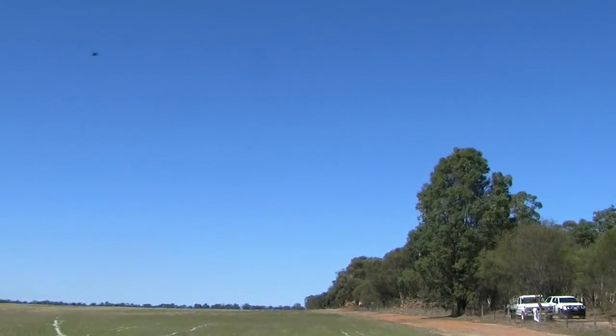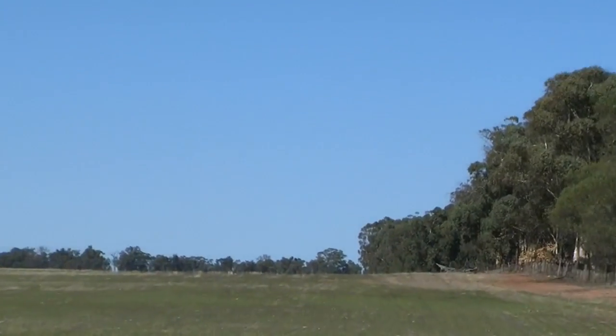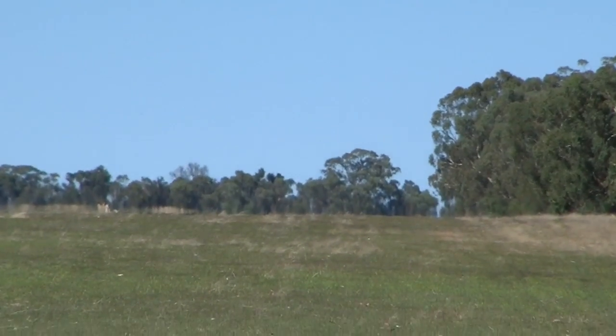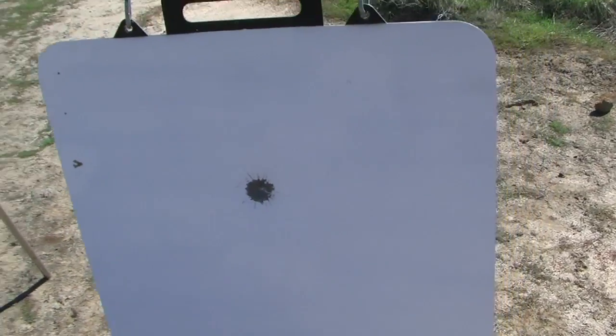And I'll just see if I can give you an idea of our shooting location. It's actually difficult to see, it's on the hill beyond there. You can't actually see. We're at the target with our nice centre hit. That's a really good hit.